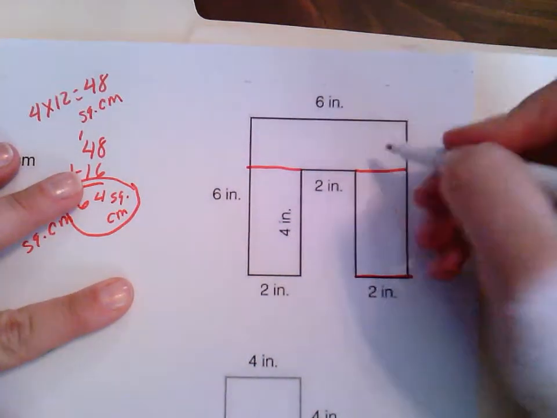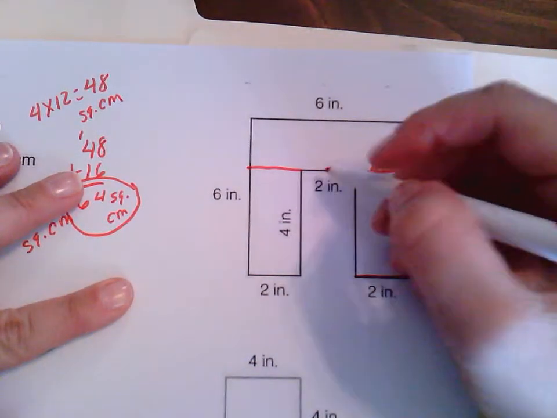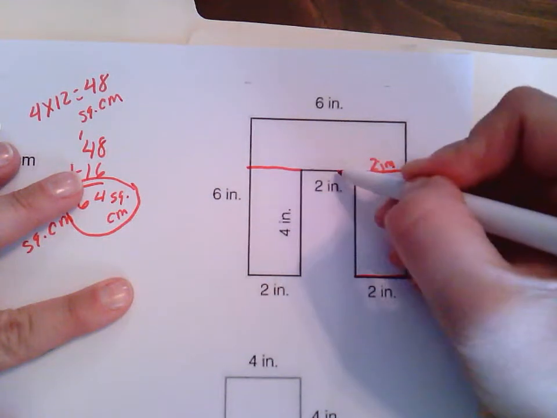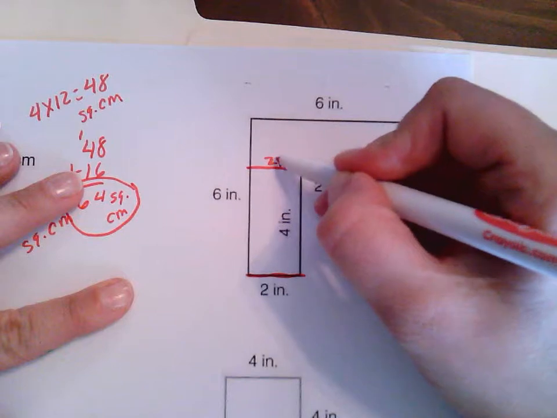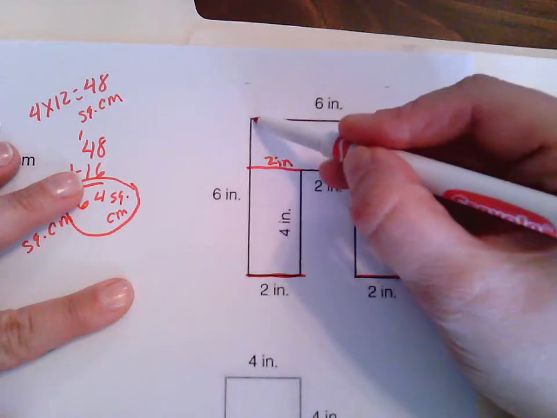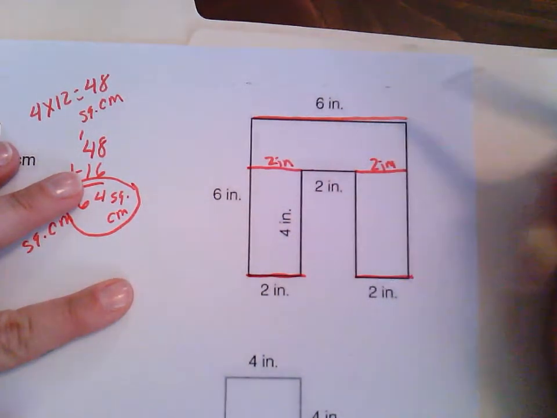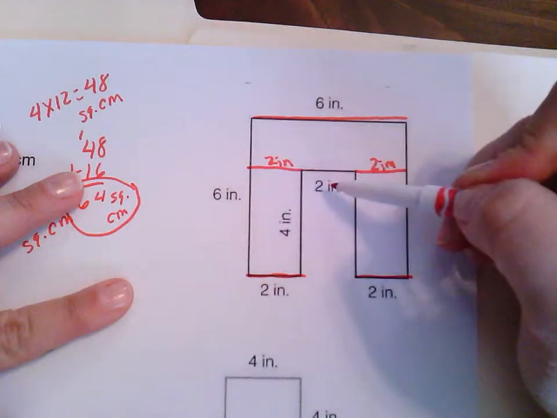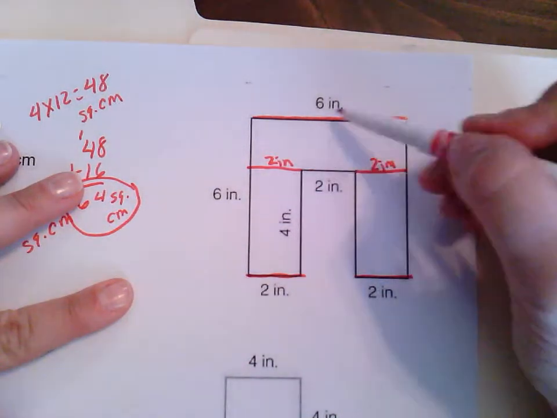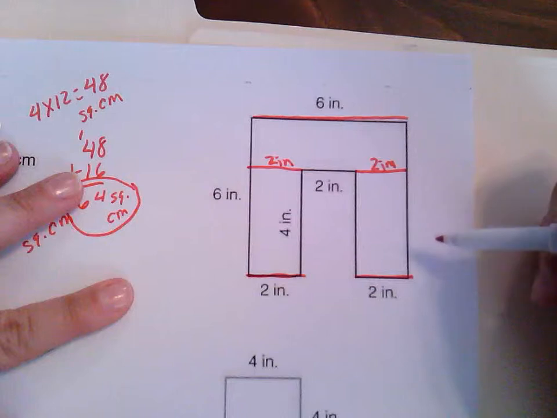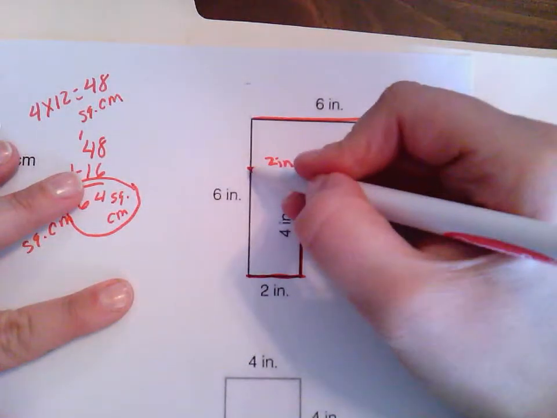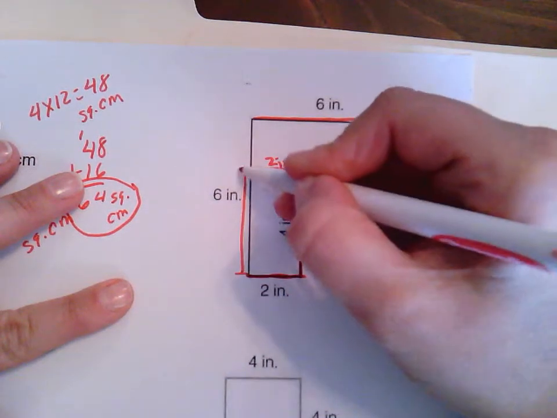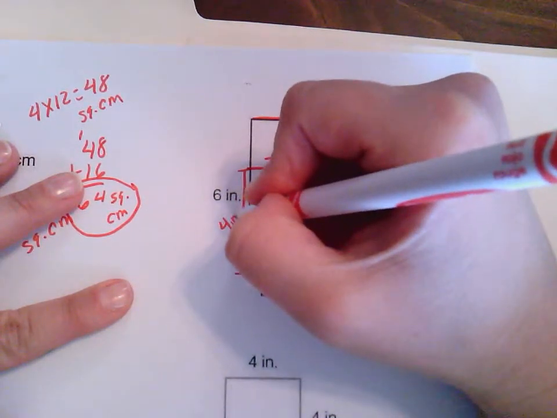I've got 2 down here, so that little guy is going to be 2. I see this one's already labeled as a 2. And over here I've got 2, so my opposite side is going to be 2. That makes perfect sense because this entire piece is 6 inches, and we've got 2, 4, 6. So our opposite sides are indeed equal. Here I have 4 inches, so I know from here to here is going to be 4 inches as well.